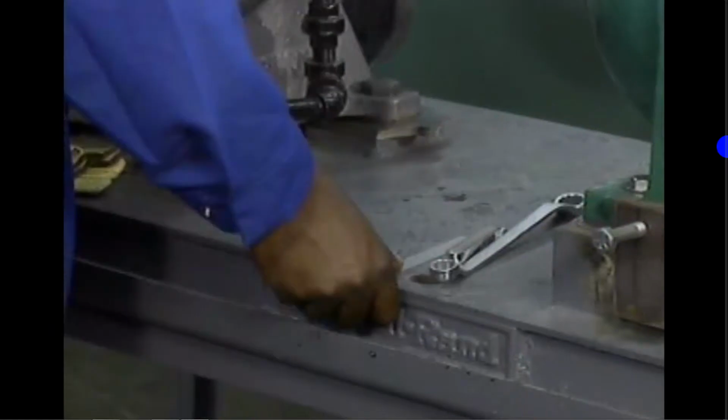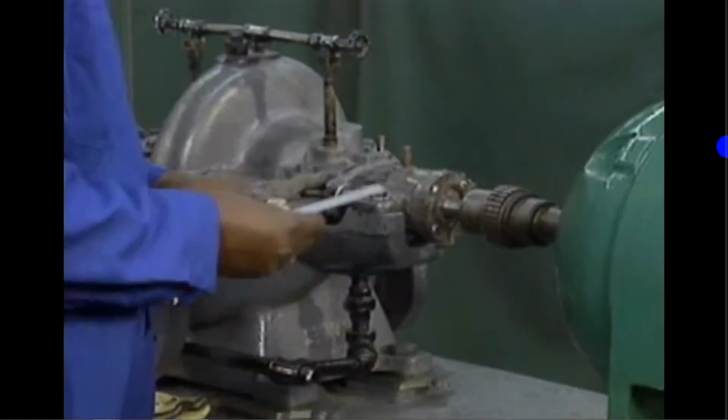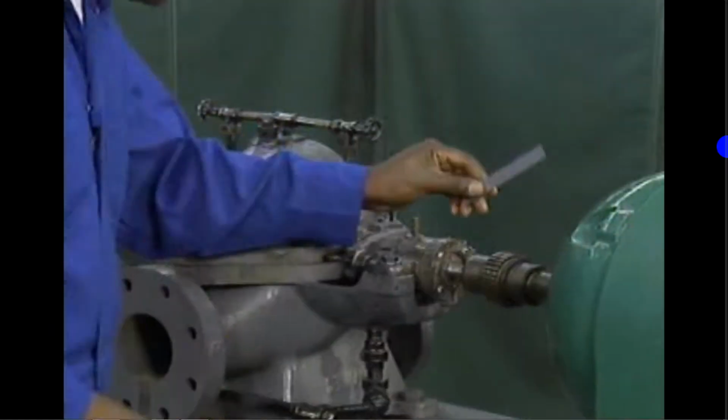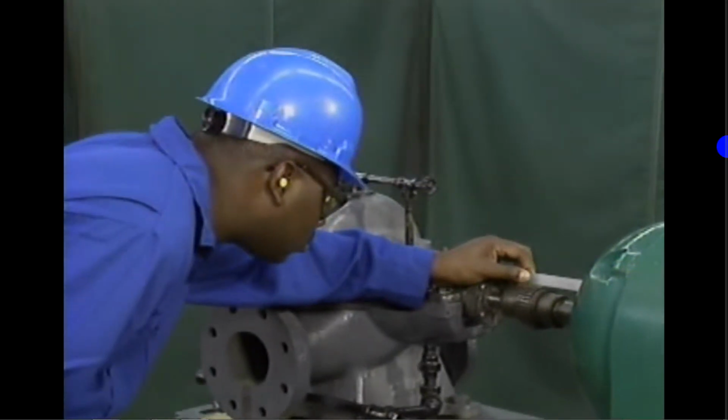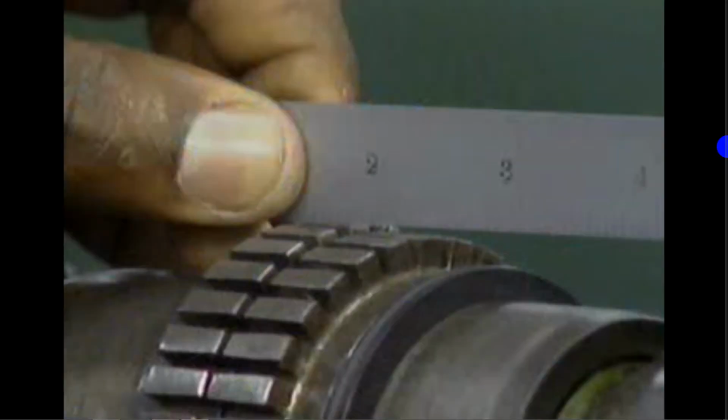But before he does that, the mechanic places a straight edge across the coupling hubs to see if the motor needs to be raised or lowered to correct the parallel misalignment in the vertical plane. He verifies that the motor is slightly lower than the pump. This means that both the coupling end and the back end of the motor need to be raised.